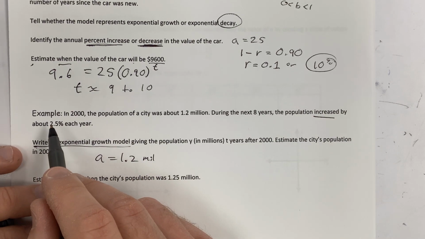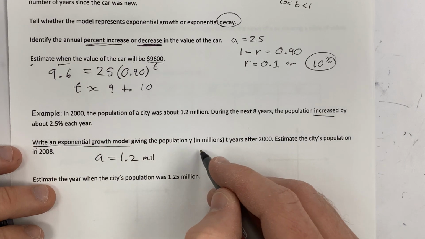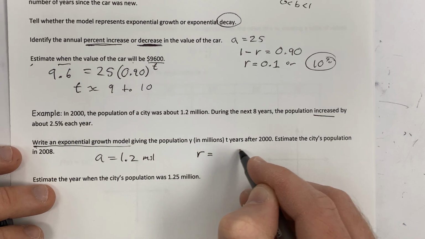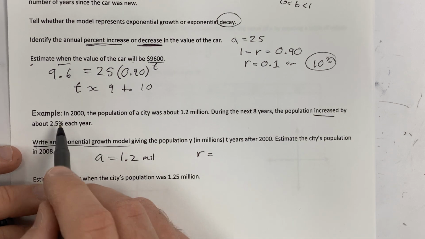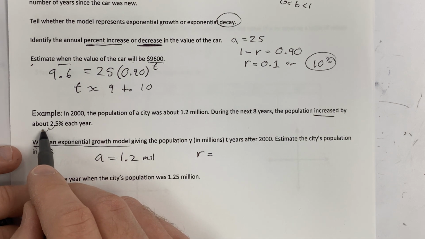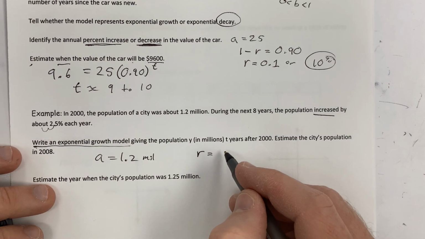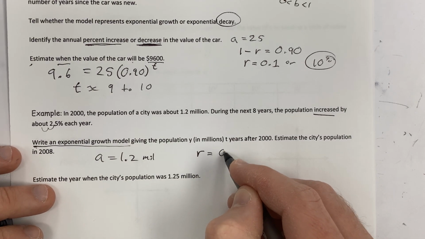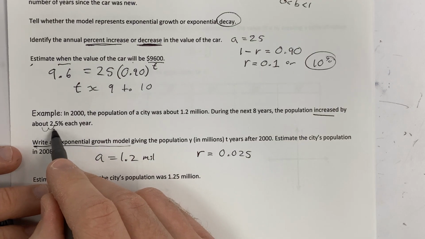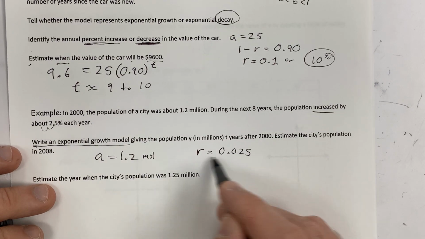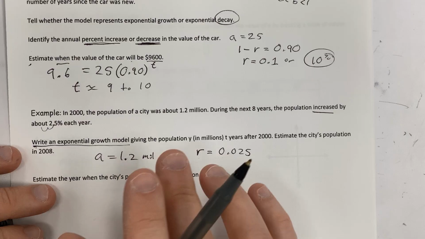The rate is 2.5%. So I would not blame you if you said R is 2.5. The issue is that's a percent, and in math we work with decimals, so we got to move that decimal place over 2 spots to actually write it. So R won't be 2.5, it'll be 0.025. Actually, wait, did I get it right? Hang on. Yes, I did. Yeah, that's right. So that's the actual R value. And then that's all you need.